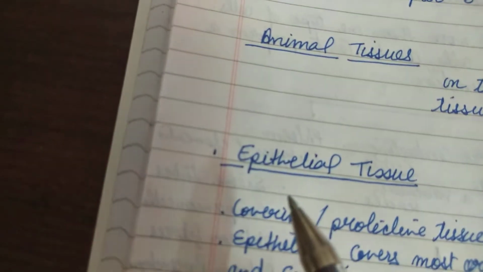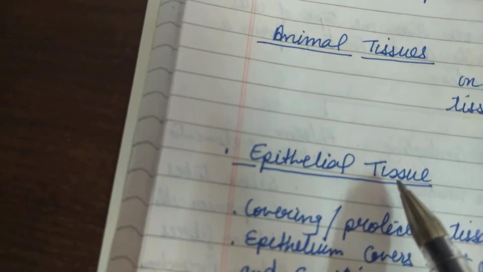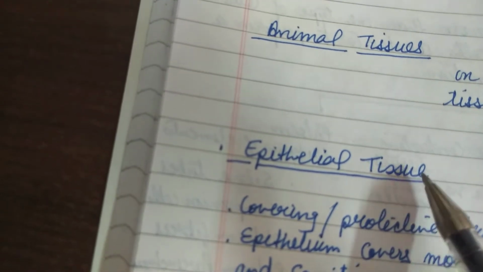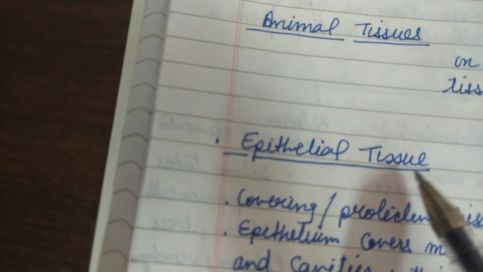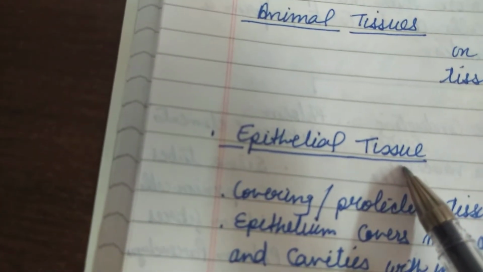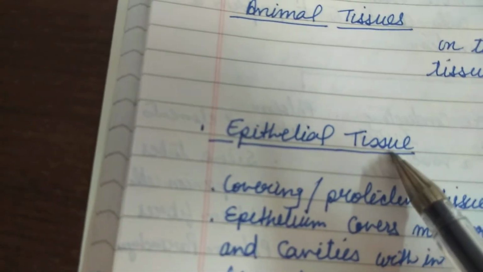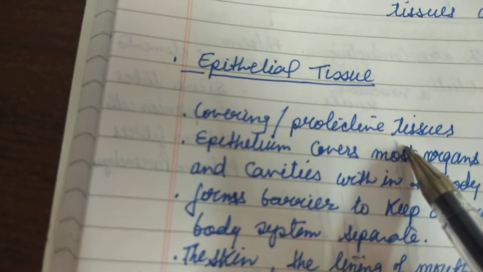First we'll take epithelial tissue. Its main function is protection. If something protects, naturally it covers, so these are covering and protective tissues.